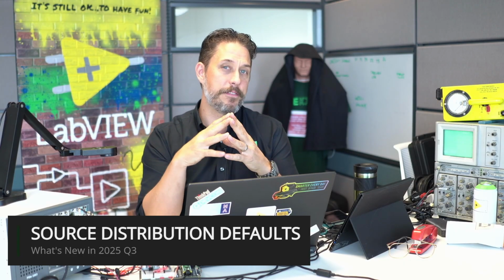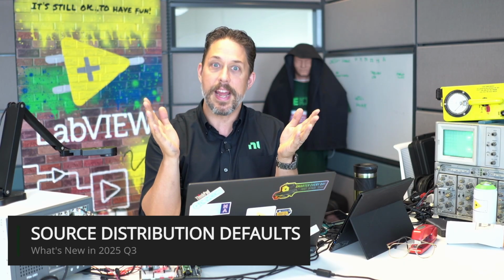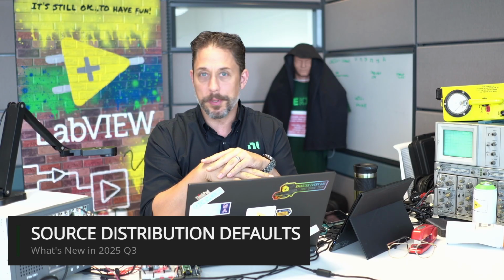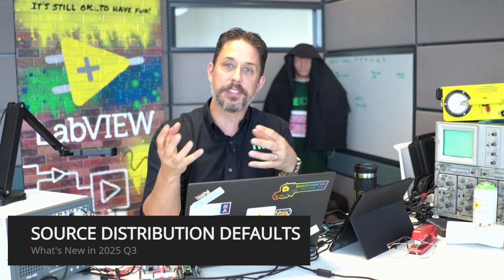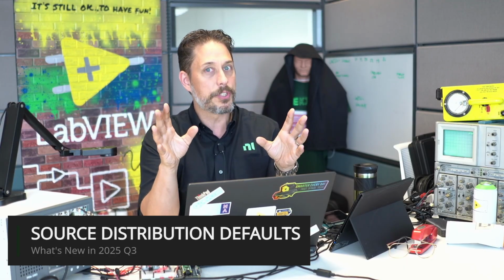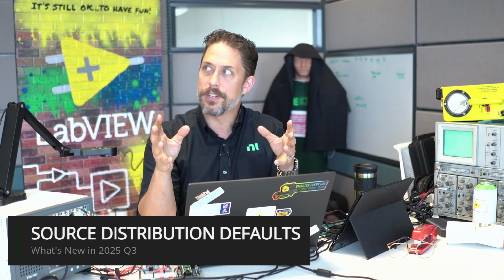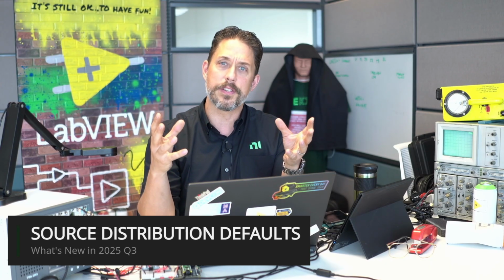This time we're going to talk about a feature that is just as simple as a default behavior changing in source distributions. But once again, as I dug into the notes of what R&D has in there, I realized there's a little bit more to it and there's a better conversation to have around leveraging this feature and also just general awareness about something in LabVIEW that you might not even know about, and a little bit of the reason why we changed a default behavior. So let's go ahead and dive into it and see what it looks like.